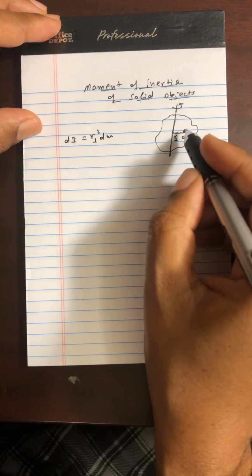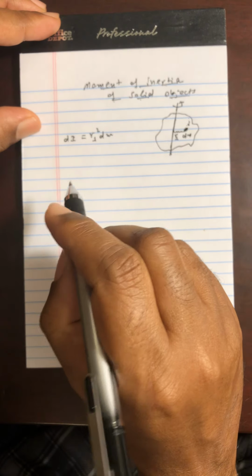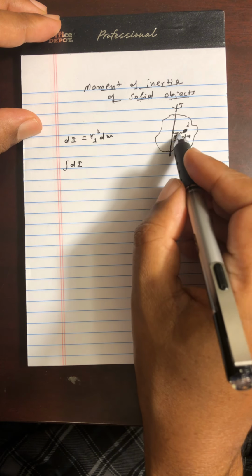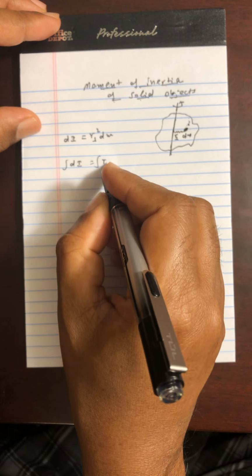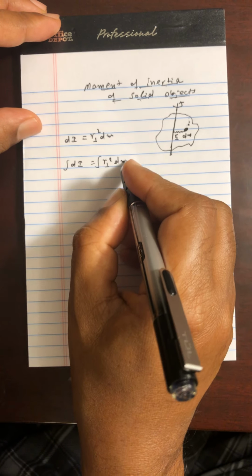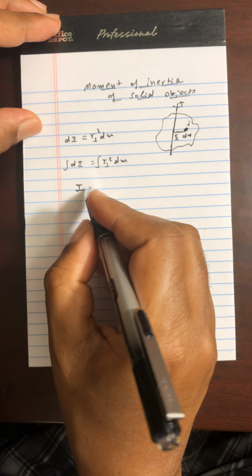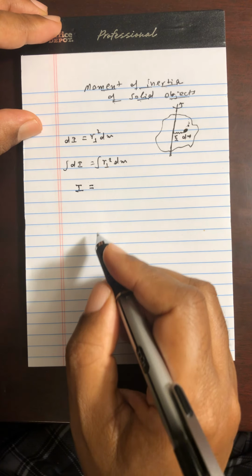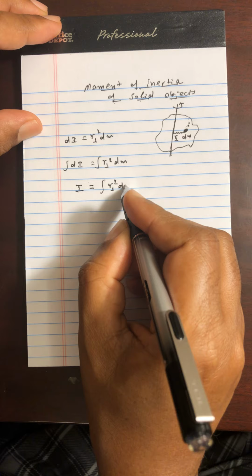Okay, then you do that for all the mass elements and you add them together. That's an integral. So you've got the integral of dI, adding up all the moments of inertia of all the particles over here. We have the integral of r perpendicular squared dm. So that is the moment of inertia of a continuous distribution of particles, of a solid.